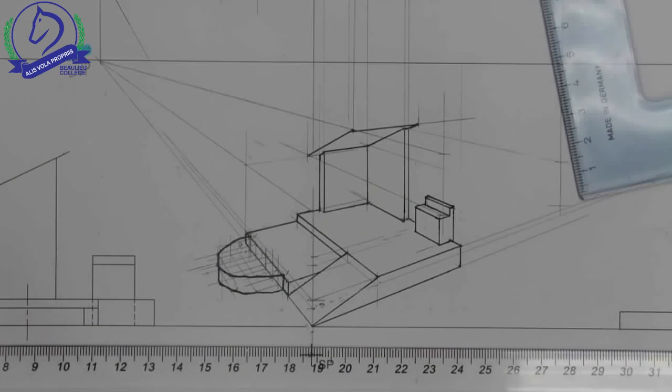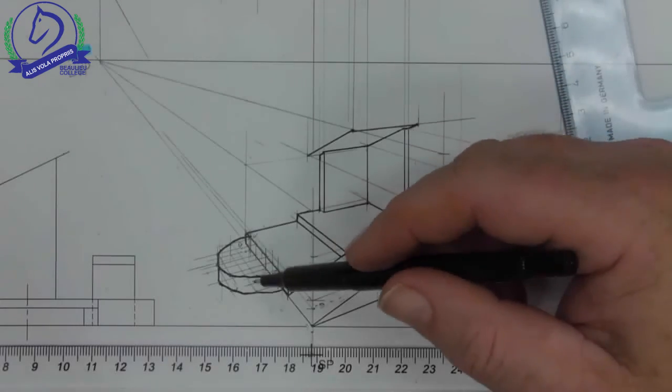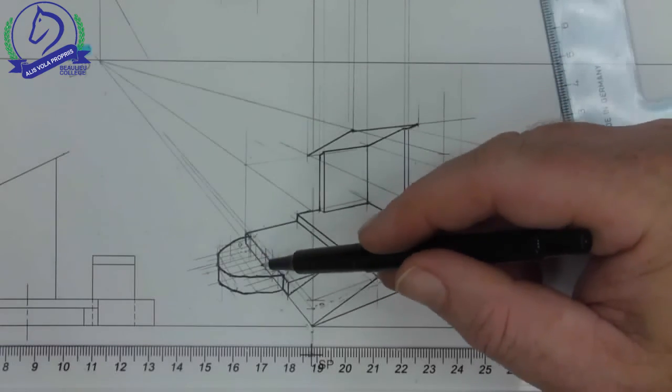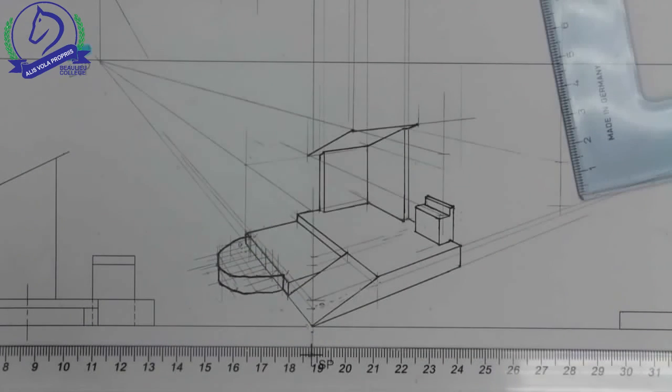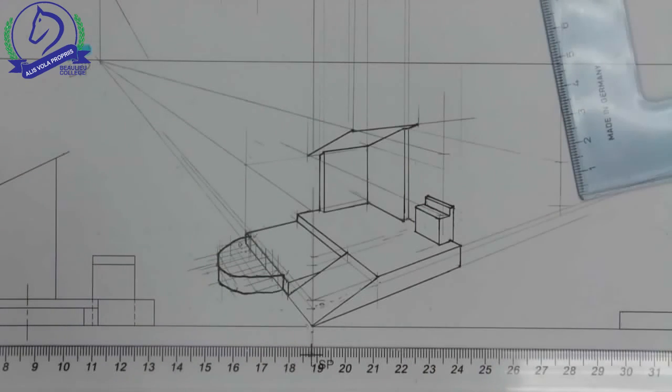There is the end of the 2017 final paper. I do feel that they made this relatively easy to account for the fact that that would take quite a lot of time. This is worth 9 marks. Quite a lot.